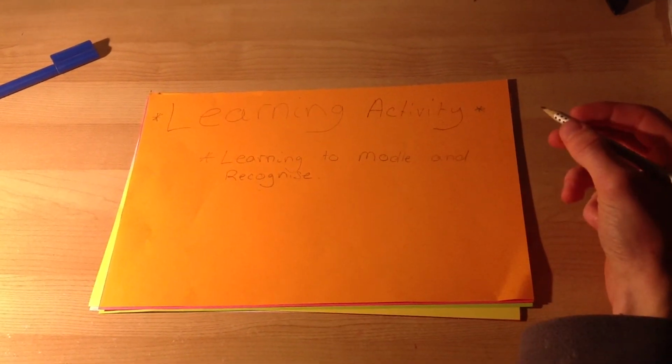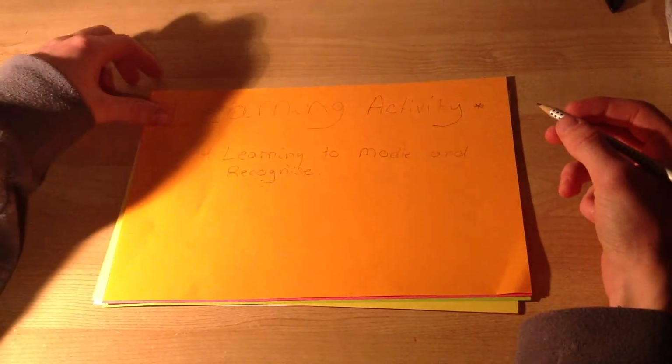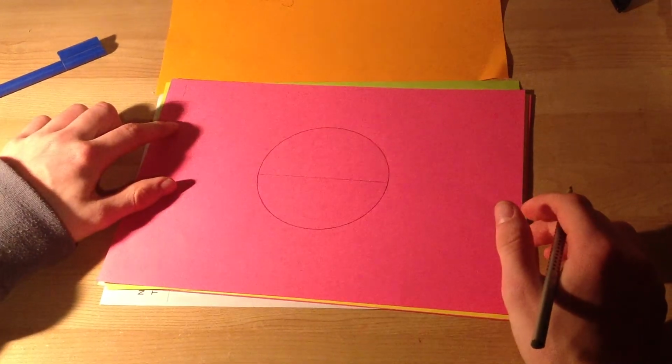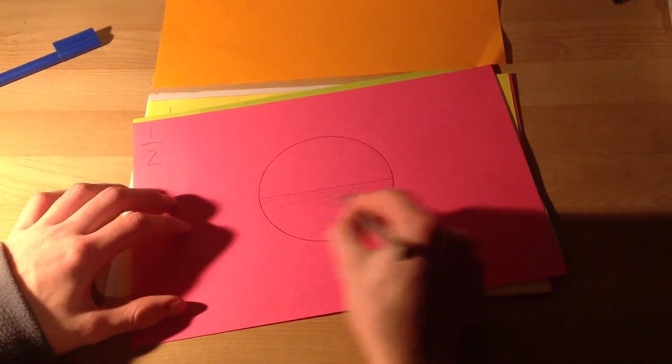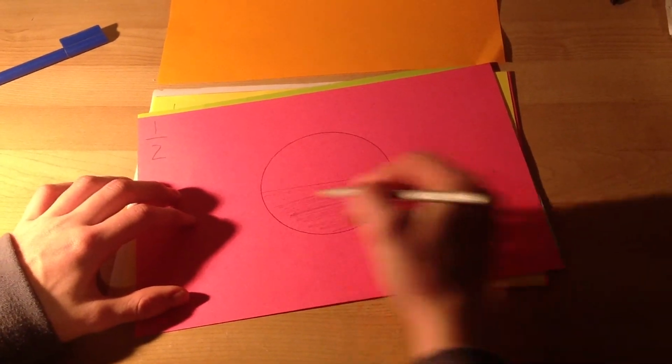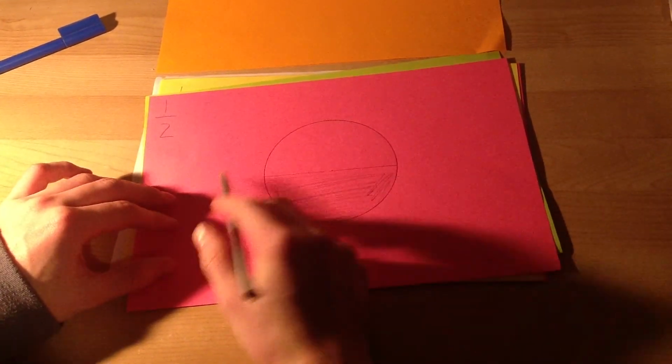Okay, so the learning activity that I'll be doing today is one where students will be learning to model and recognise. So I'll give the students a circle that says a half, so they have to colour in the half, and it's a good representation and a model for the students to go off.